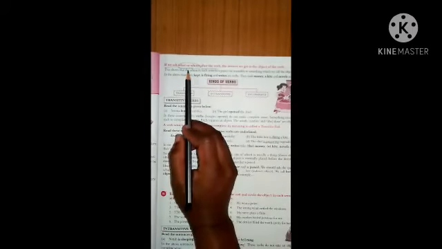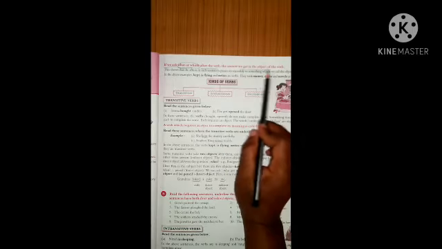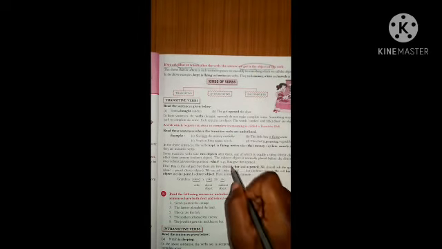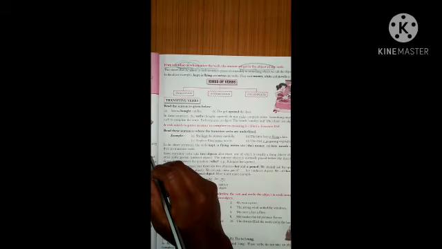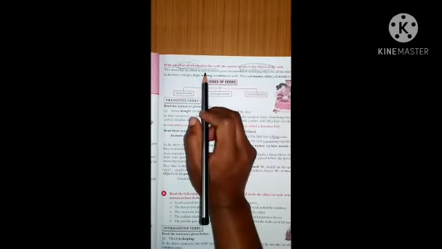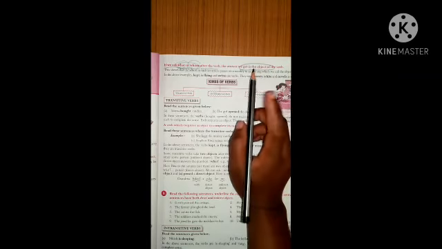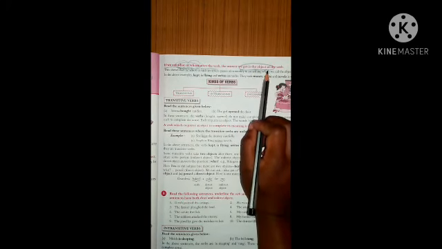If we ask what or whom after the verb, the answer we get is the object of the verb. Clear? I think it is clear.